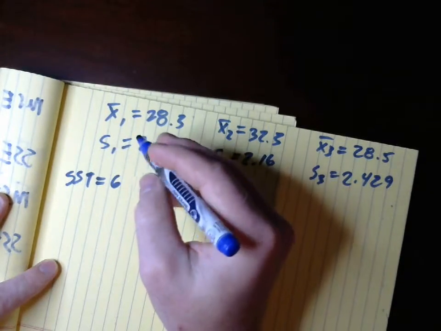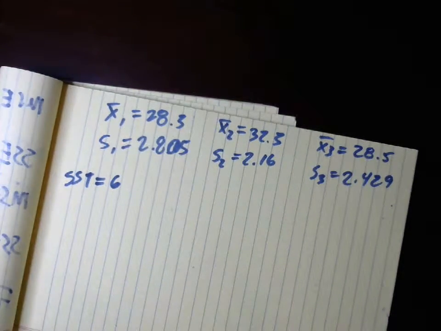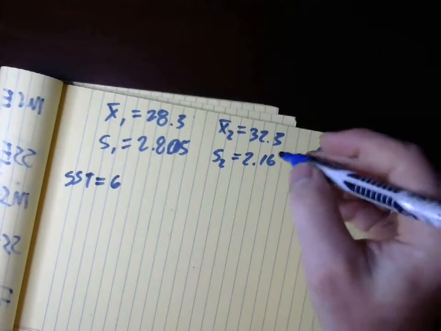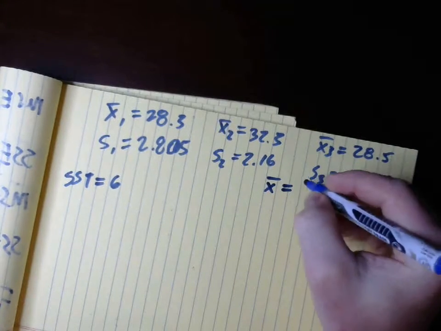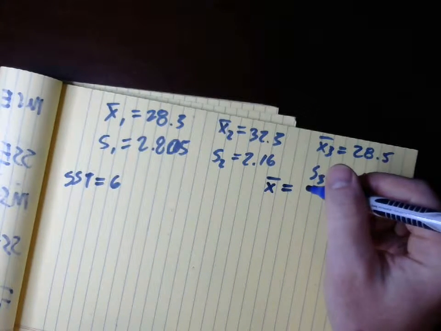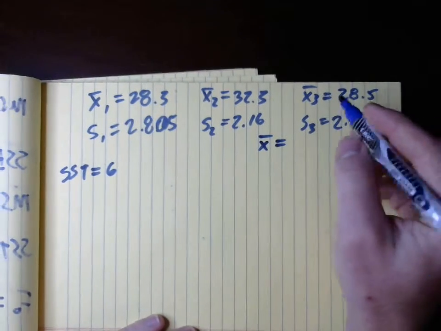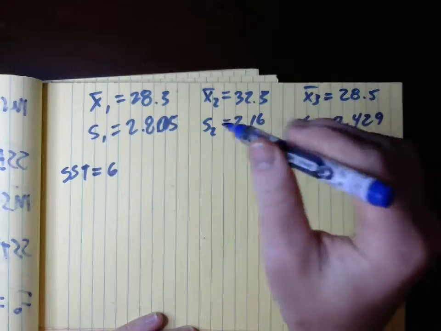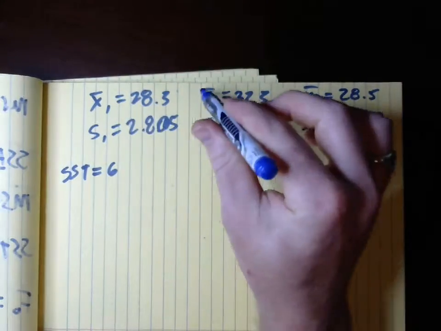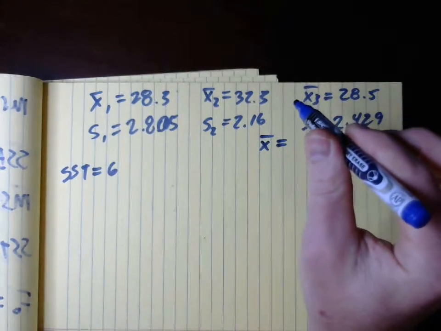And there is actually one other thing we need to calculate, which is the overall X bar. It's very convenient that you have the same sample size for each one, because of that, each of these X bars would be weighted equally, because there's 6 in each.